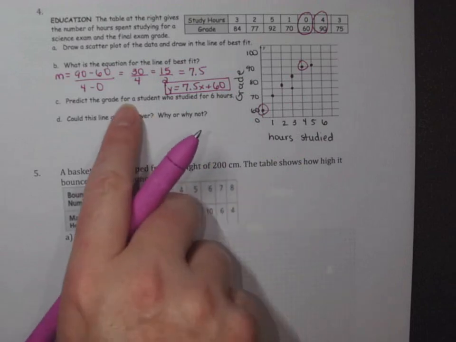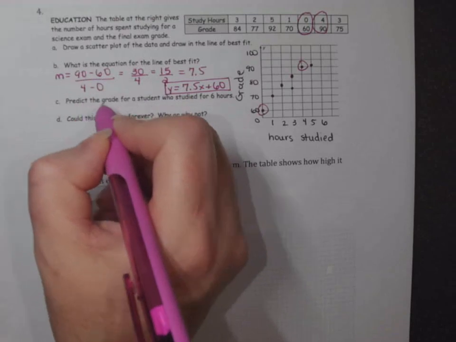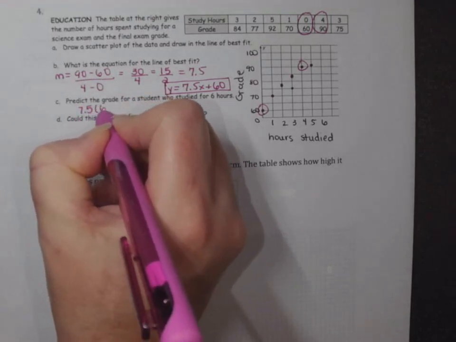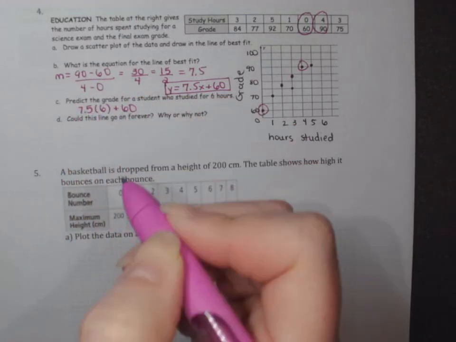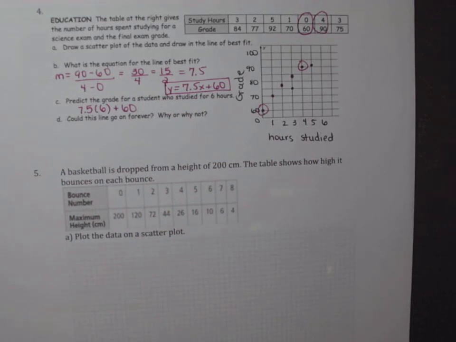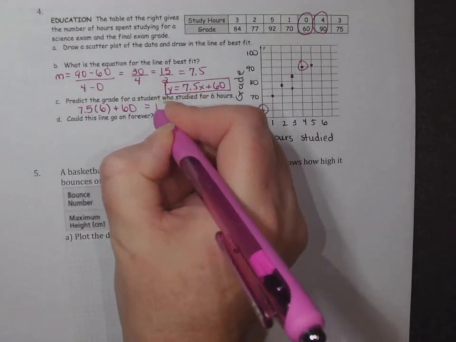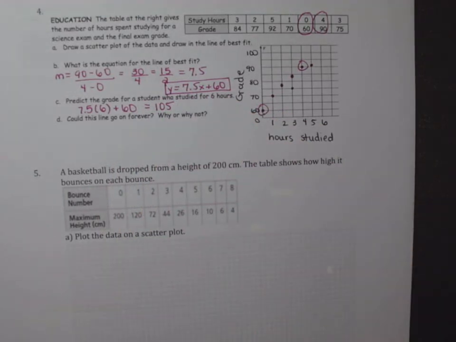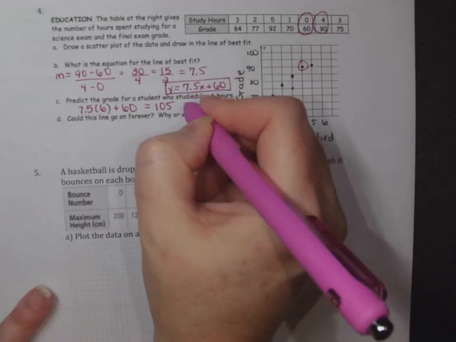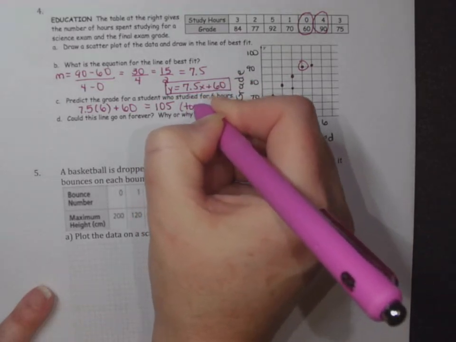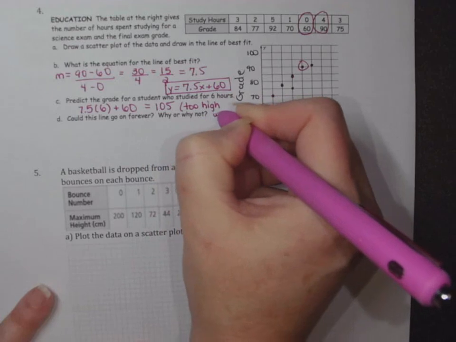It says predict a grade for a student who studied 6 hours. For that, you would just plug it in. Now on the test, I'm going to need you to show me the work. I'm going to need you to show me maybe more work than you think is necessary so that we know that we have a reasonable assurance of some test security. So just keep that in mind. Notice this is going to be about 105. This is too high unless they're a bonus, so I'm going to say too high without bonus.